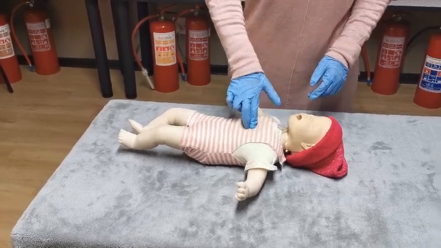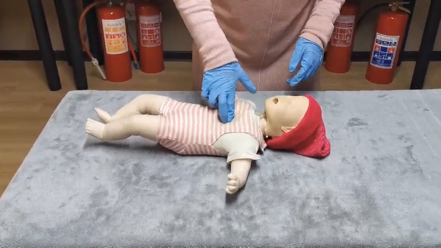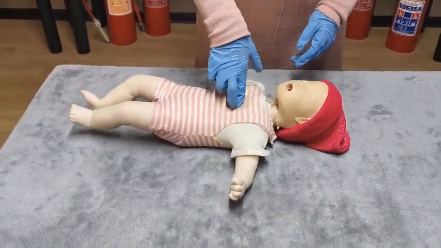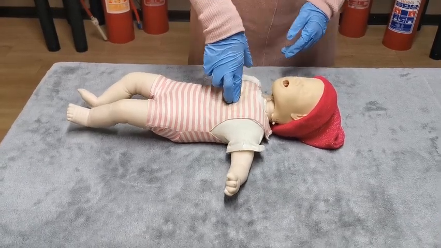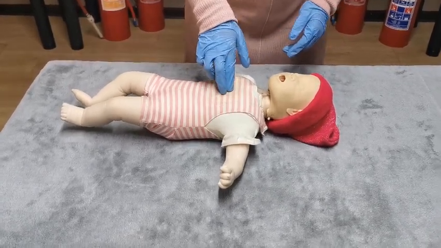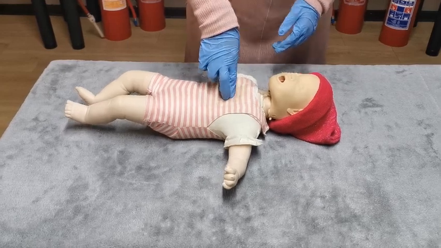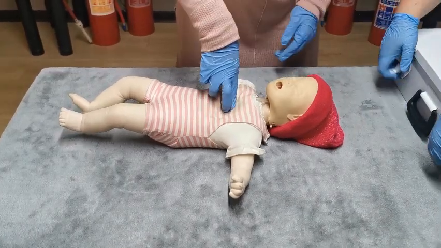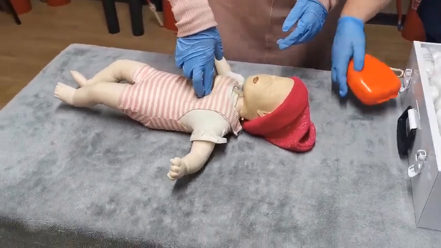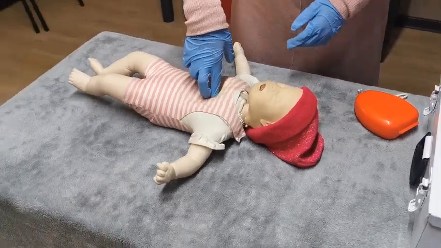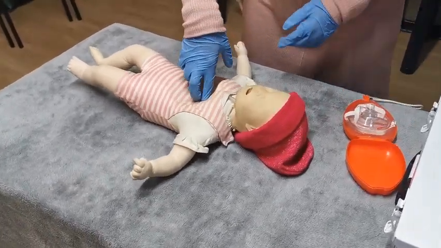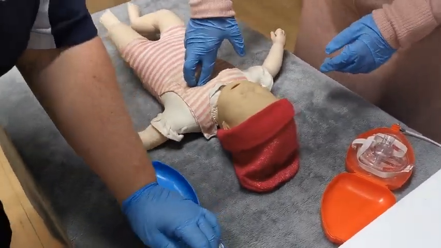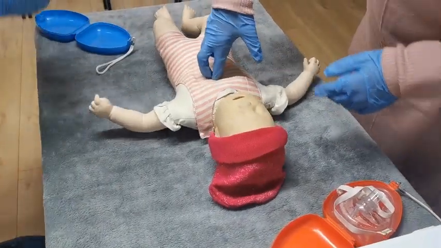Compressions: 1, 2, 3... up to 30. I don't have any equipment, but I'll continue. 1, 2, 3... 15, please. No AED available. 20, 21, 22... 30. 1, 2, 3... 15.